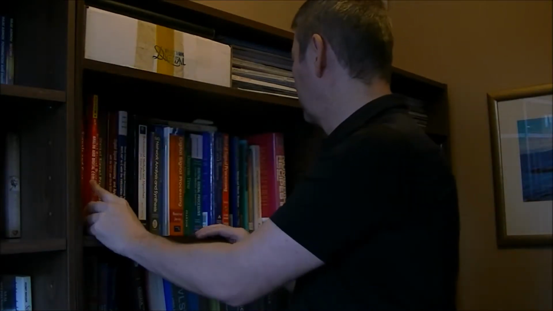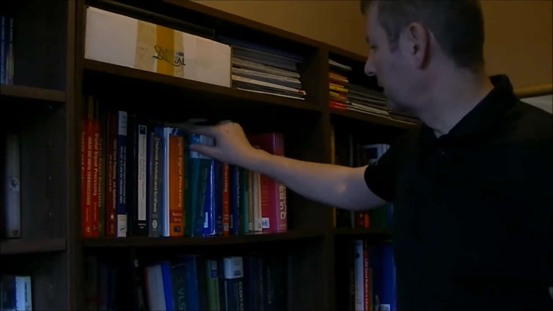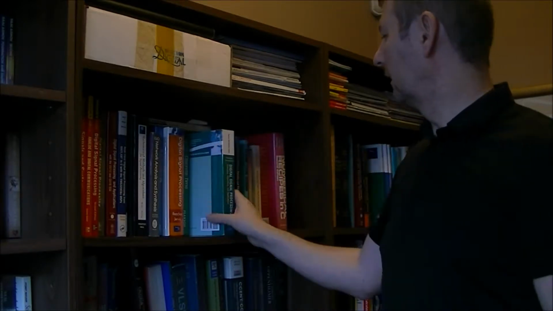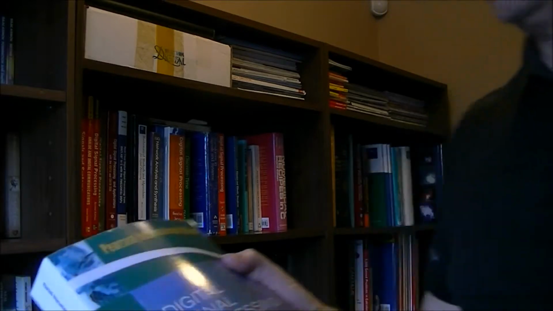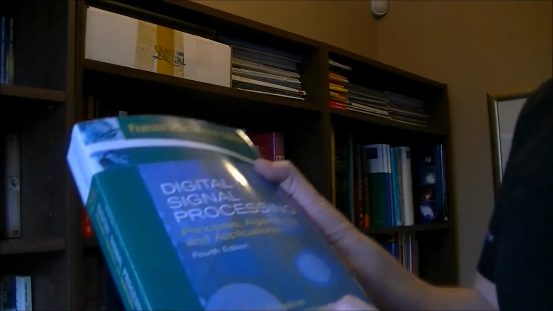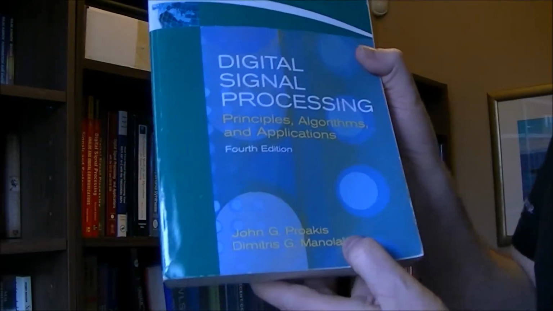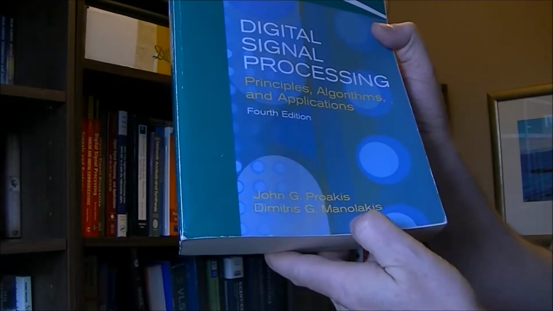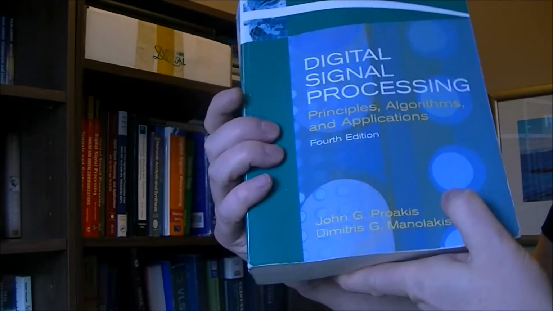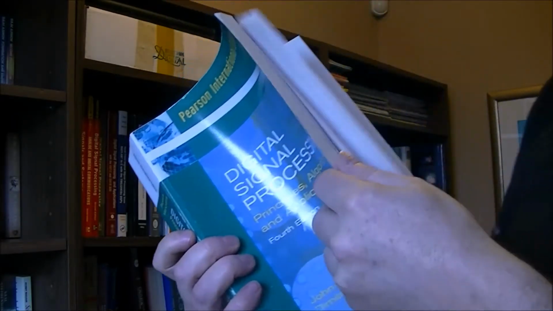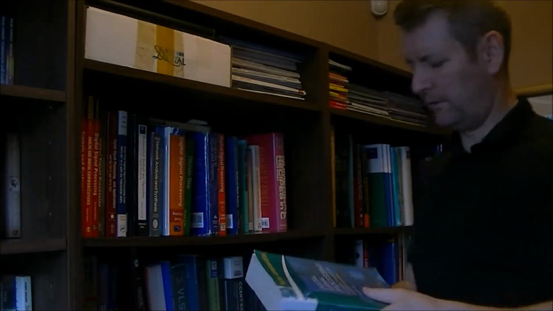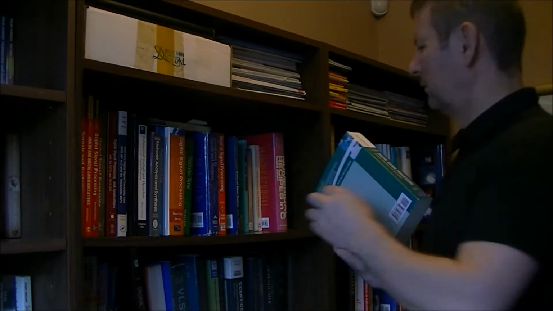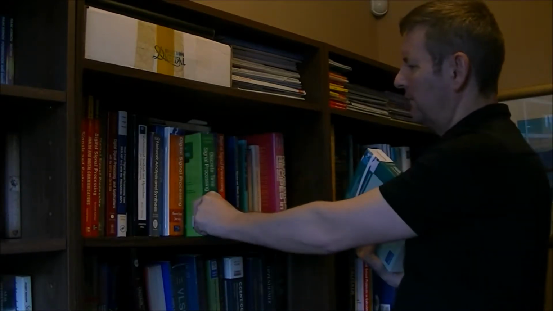Okay, now there are a few other classic books there that I've got, and again I tend to use them for reference. There's this one here, the Proakis and Manolakis, this one here, yeah. So again, it's a reference book, and I flick through it and I pick up some stuff from the reference.